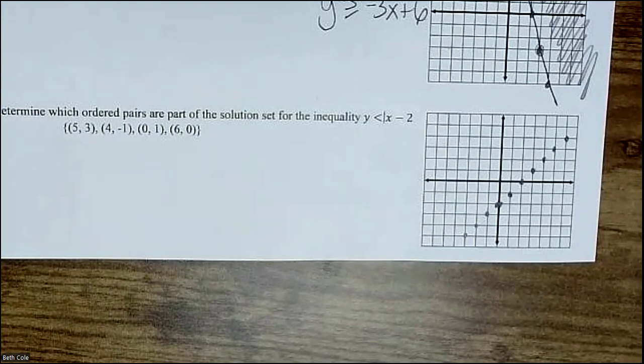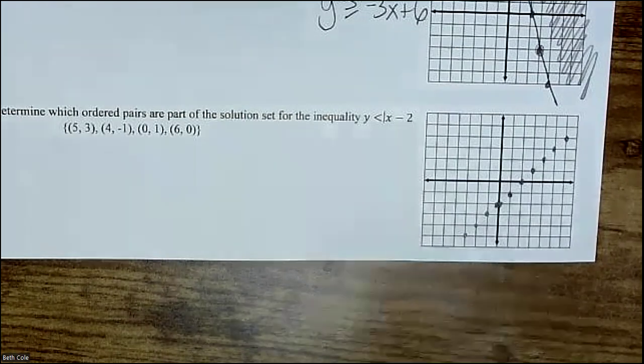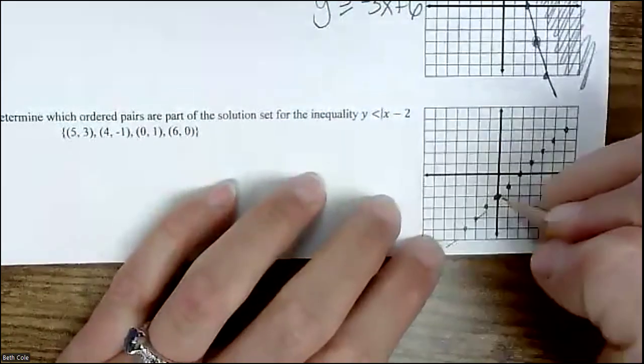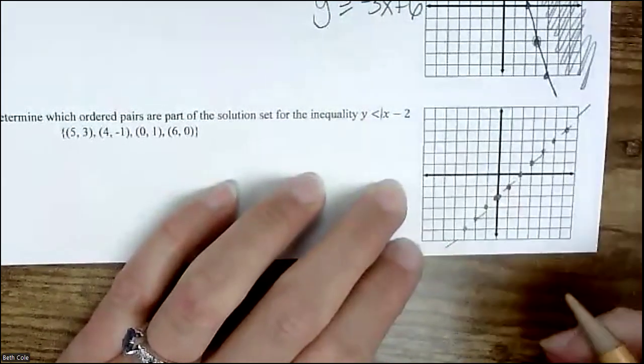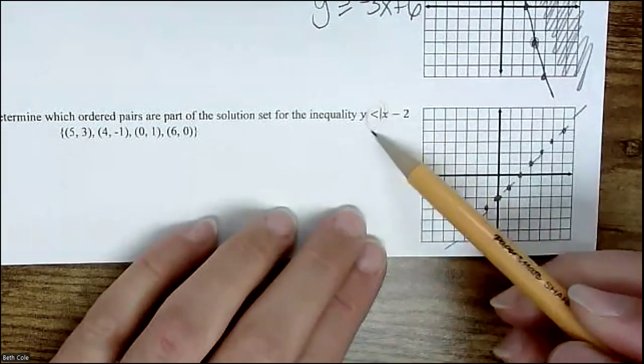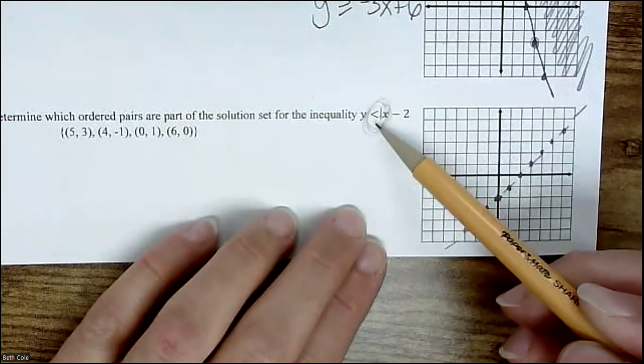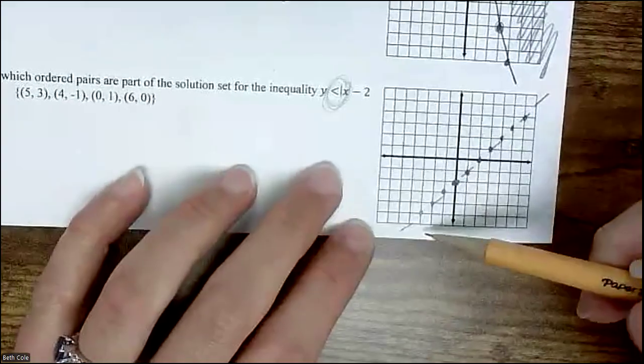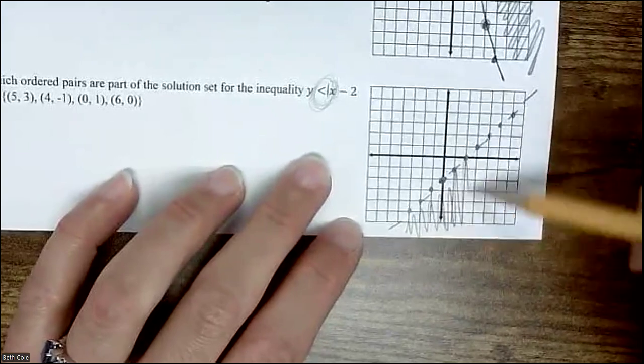And then you just have to stop a second and go, hey, what kind of a line do I want? You want dotted. So dotted line like this, like a dashed line. Hey, Miss Cole, I'm writing in pen and I accidentally put a solid line. Just write the word dotted next to it and that's fine. I'll know what you mean. And then are we going to shade above or below? Look, it all comes back to this symbol. Good. It means less than, so below. So that is this side, everything underneath the line.